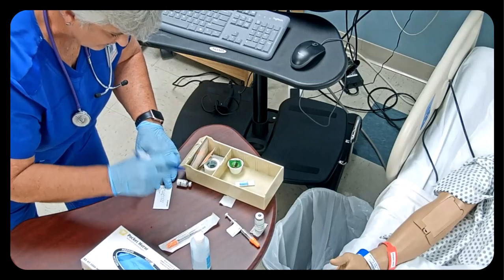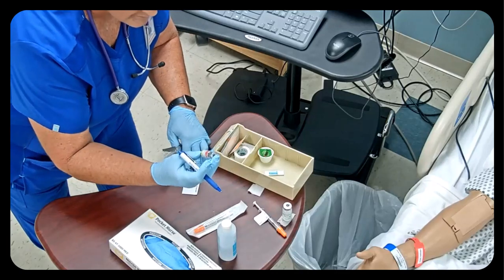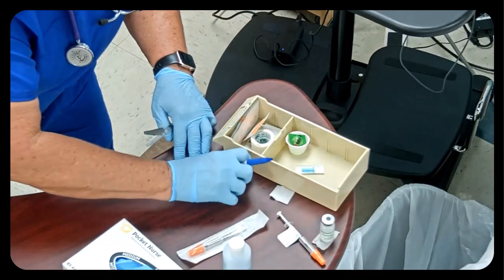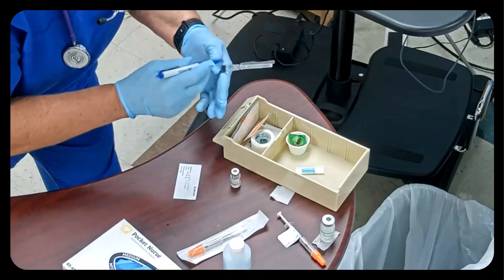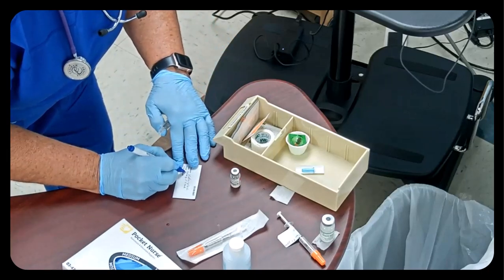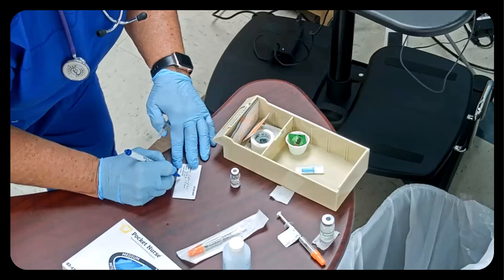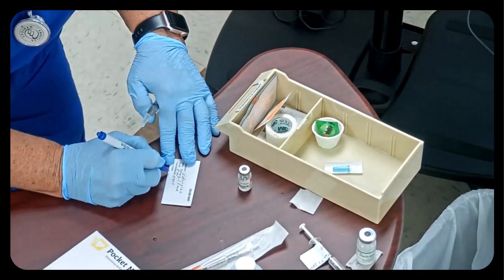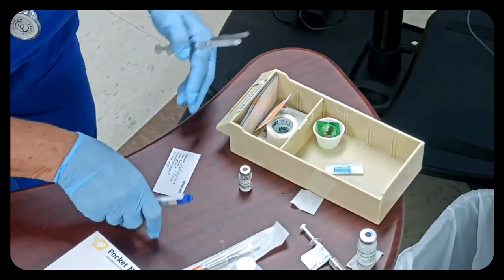So I put 30 milligrams per 1 mil because that's what it says here. I'm to give 30, and I know that if I give 1 mil, I'm giving 30. This one is IM, and the time scheduled is 09 o'clock, and my initials.